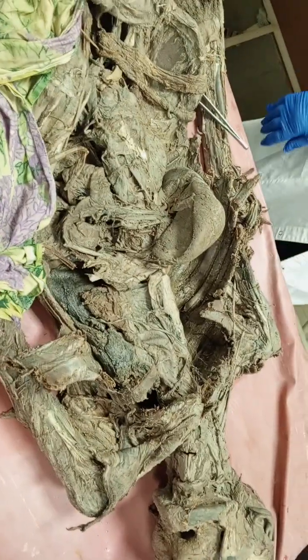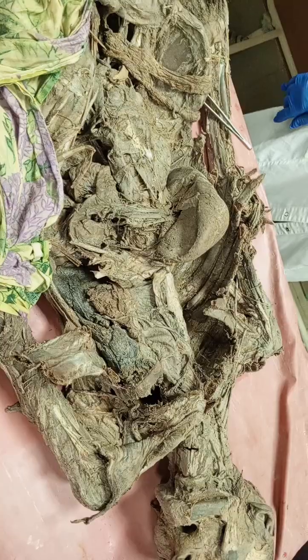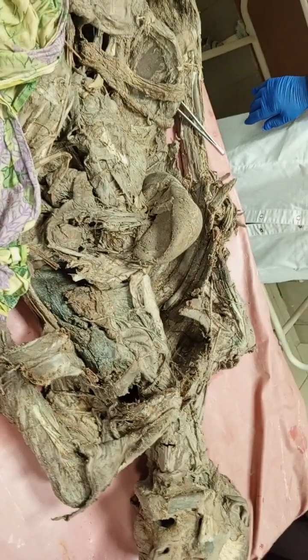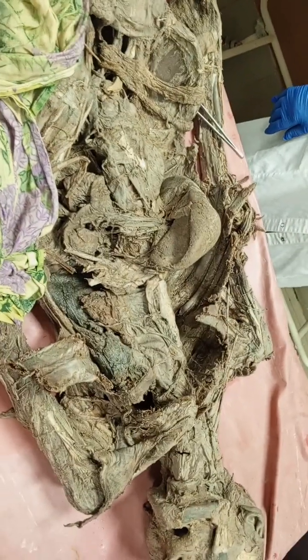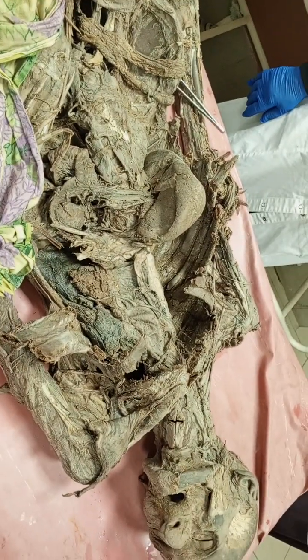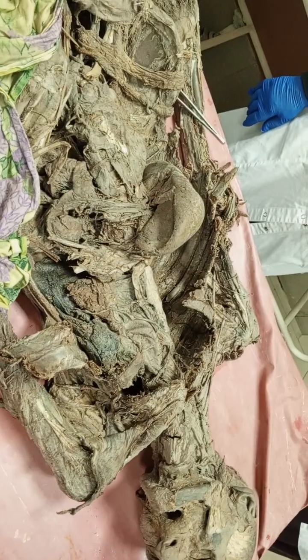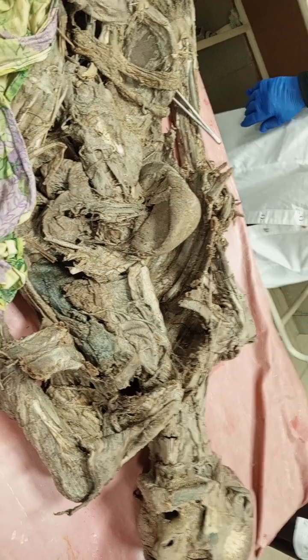These triangles are important for the topography of the axillary artery. The axillary artery gives some branches. Do you remember when we studied the brachial plexus? You studied the brachial plexus with me? Yes.